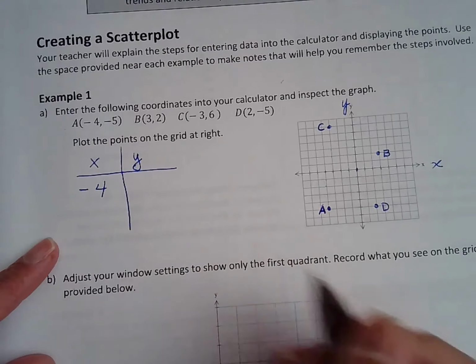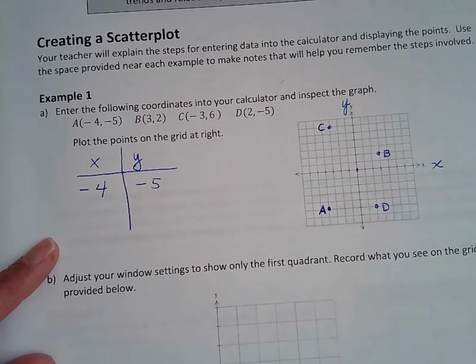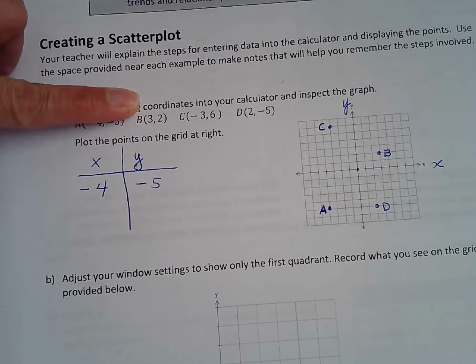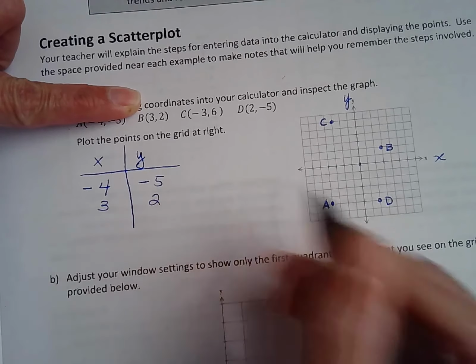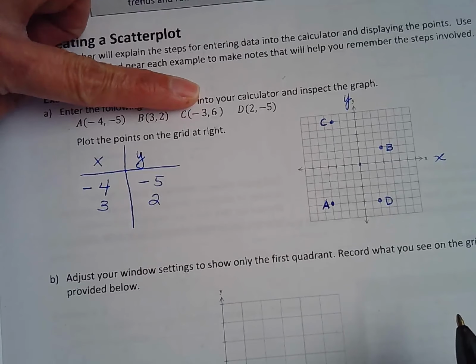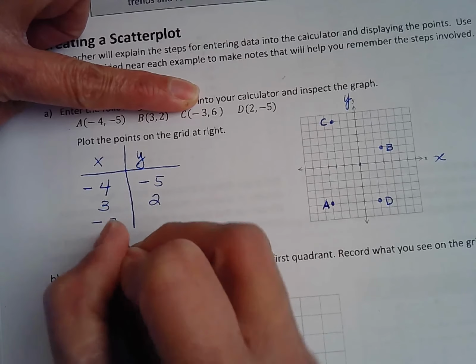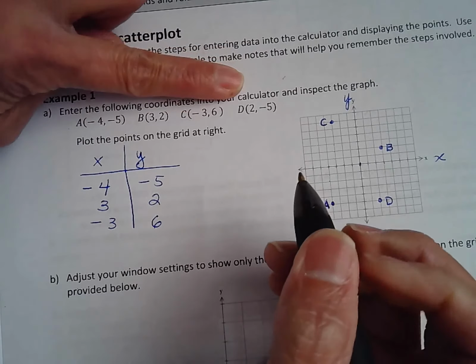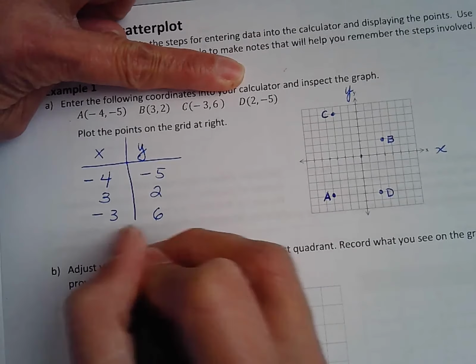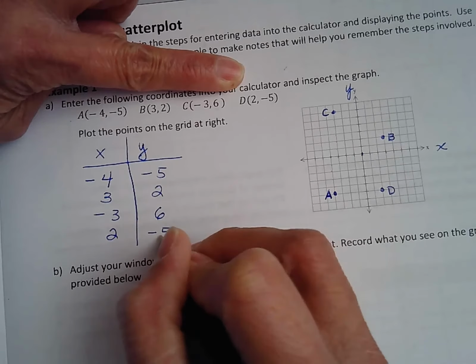Which one's your y? -5. Let's go to the next one. 3, 2. What's your x? 3. What's your y? Letter C, -3, 6. What's your x? What's your y? 6. D is 2 for x, -5 for y.